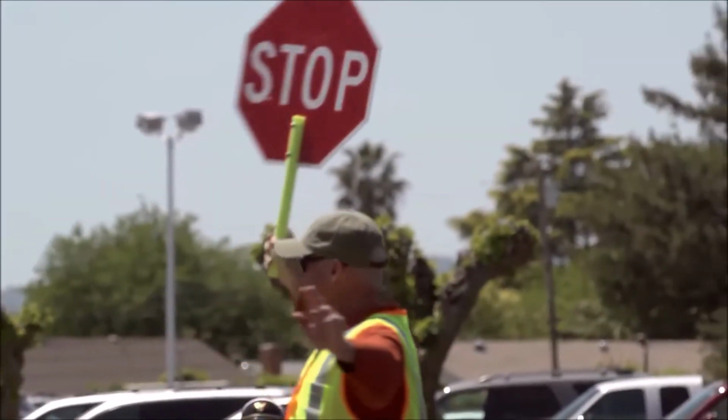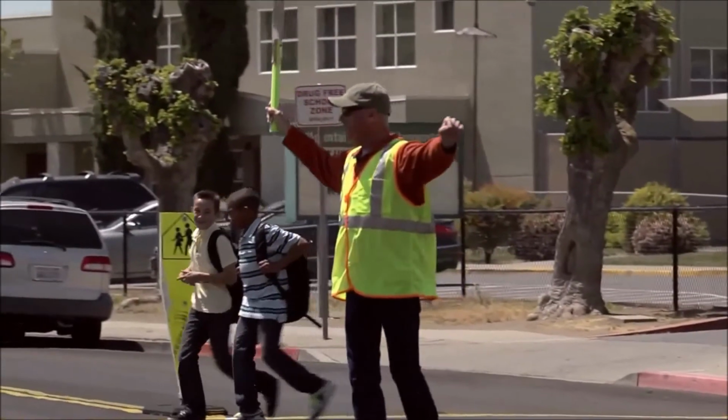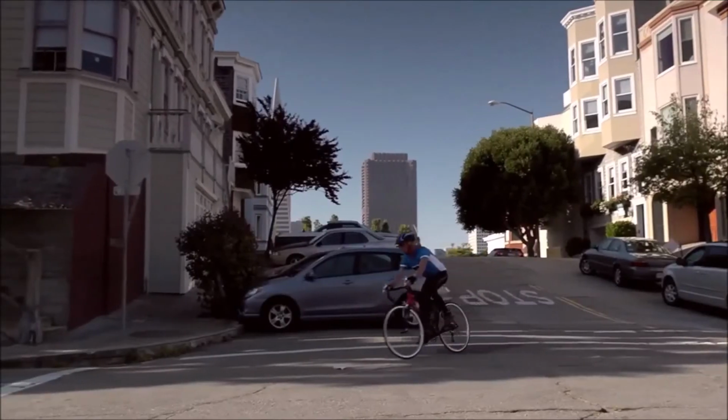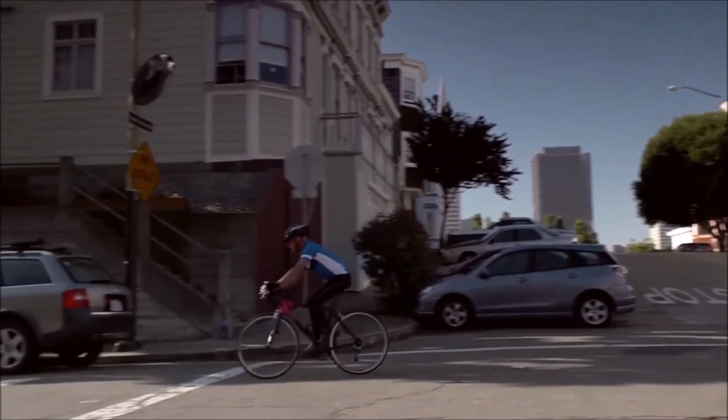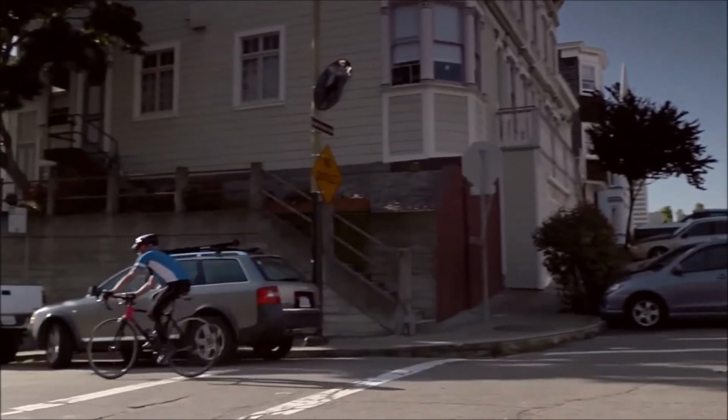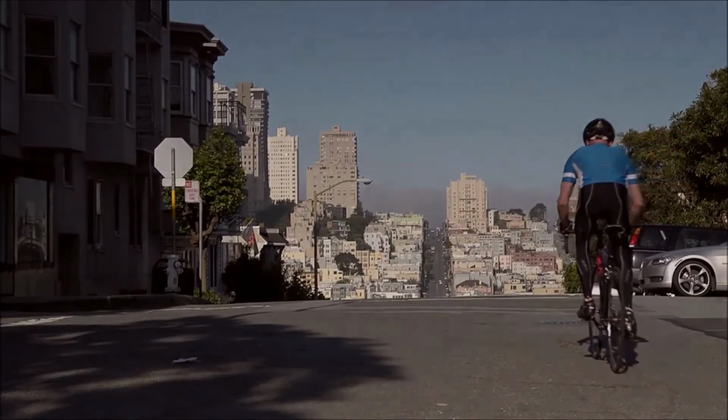Them a crossing guard. That's what I do. I have an exhilarating love for life. I have just an excitement about getting up every morning and thinking, what's ahead?